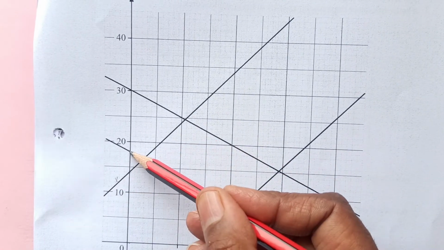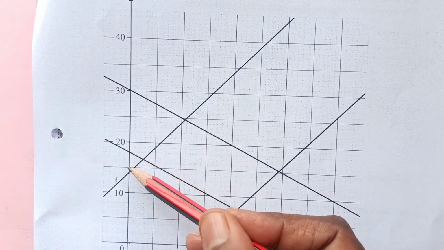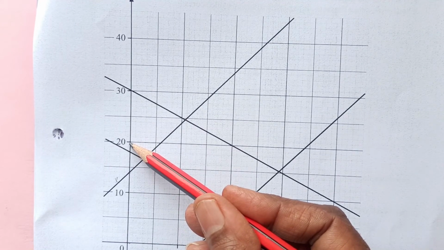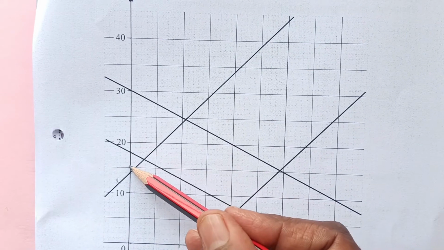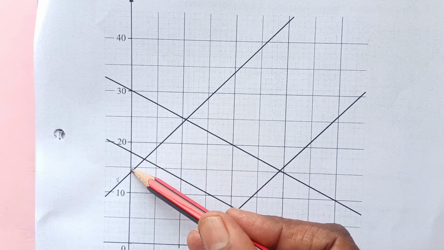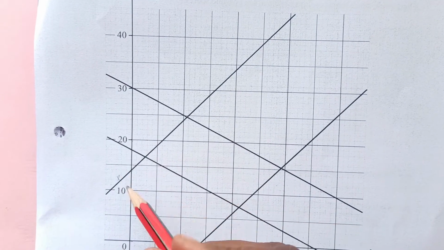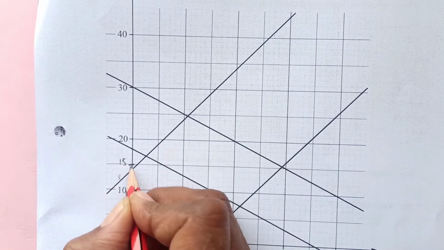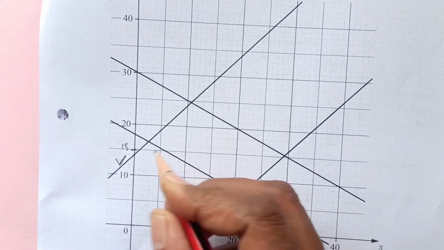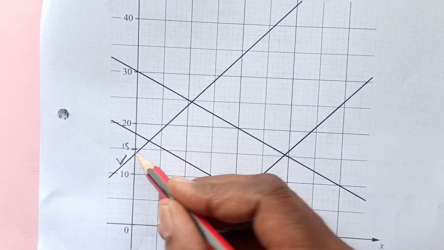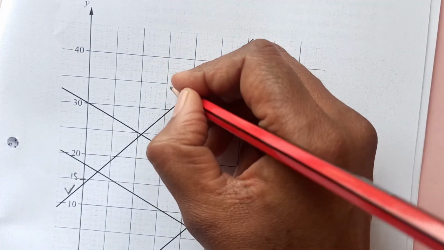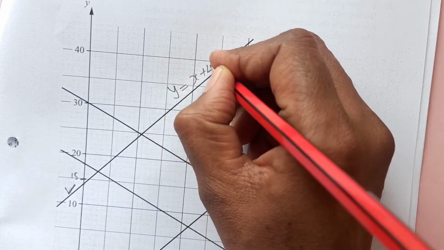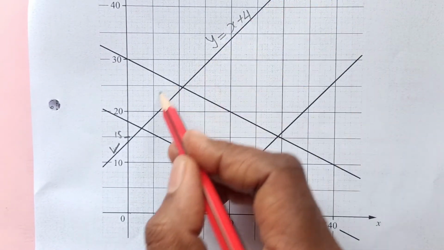Then next, this is 14, between 10 and 20, it should be somewhere here in the middle. 15, sorry, I am giving you wrong information. This is 15. So below 15 is going to be our line. So this is 14, which means this is the line y equals x plus 14. Okay, so this is the line, right?